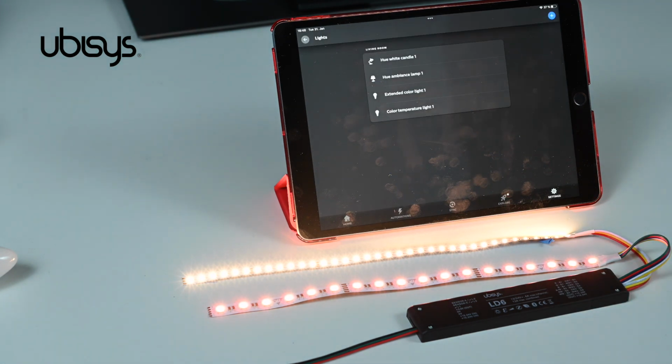In this case, the LED driver has two LED strips, one RGBW and another tunable white attached. So they are separately visible.